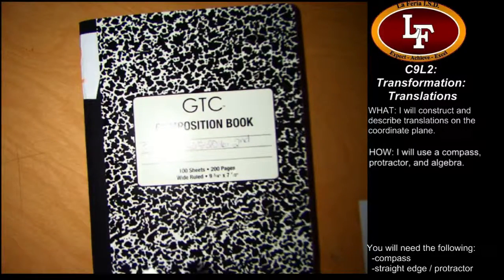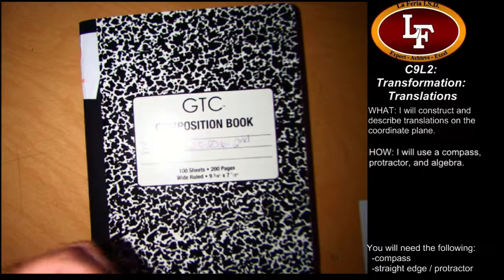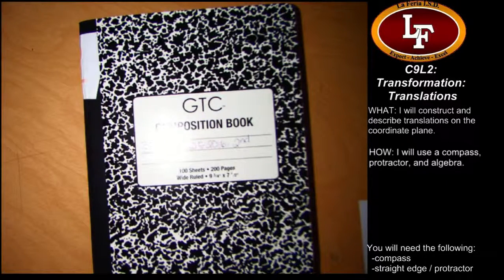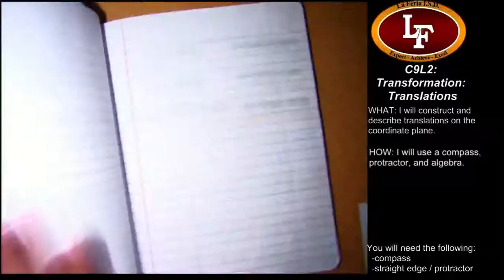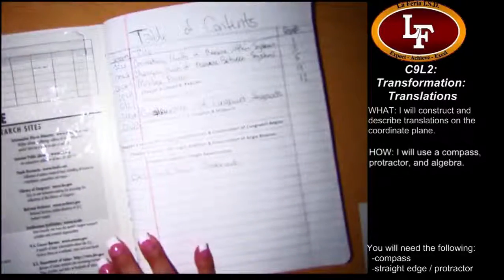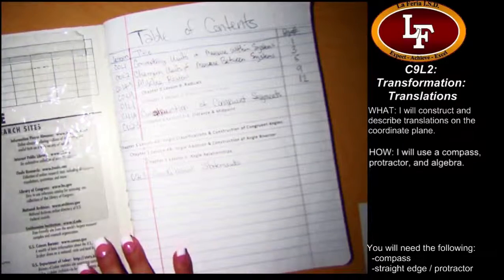Update your table of contents at this time. Please make sure that your title and objective get written down, please. And once again, for your convenience, I have included a title big enough for your notebook and small enough for your table of contents. So if you'd rather glue instead of write, that is always an option.